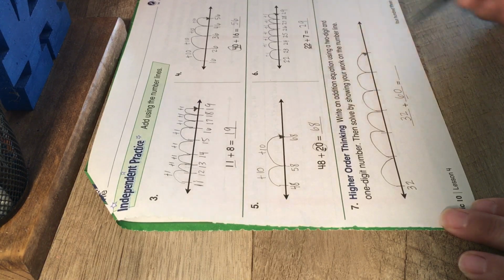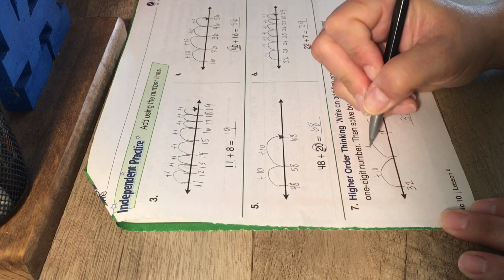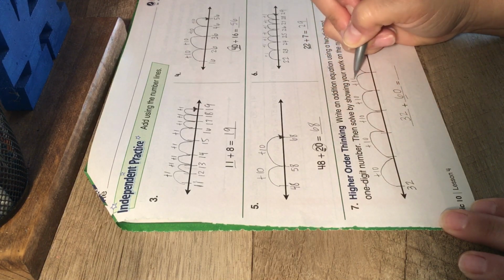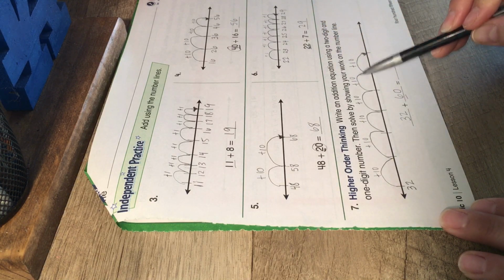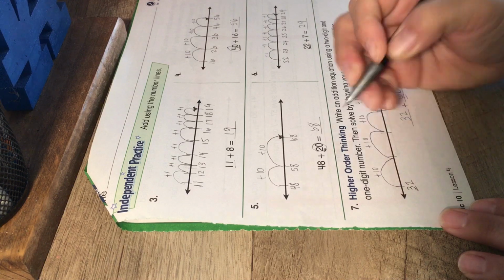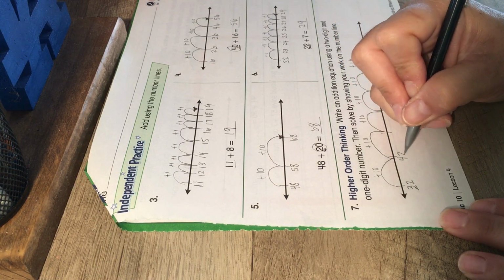Make those arrows to make sure that's 6 jumps. Plus 10, plus 10, plus 10 more, plus 10, plus 10, plus 10. That's 10, 20, 30, 40, 50, 60. That's how we know we're adding that 60 to the 32. So remember, when you add a 10, you just change the tens place to 1 more, which equals 4. That 2 stays the same.